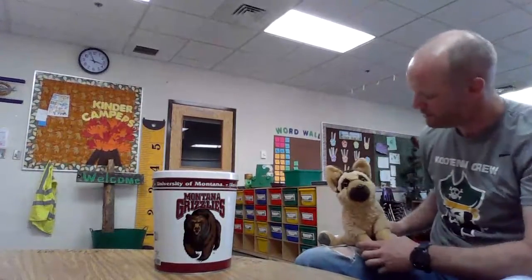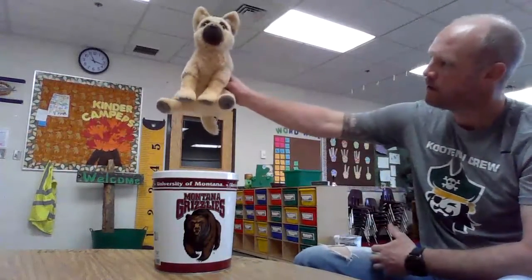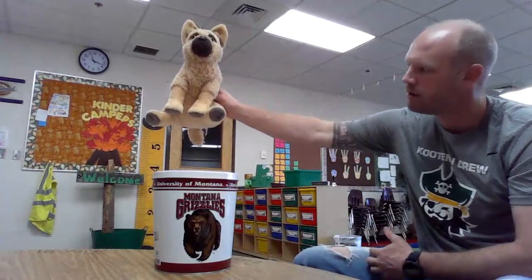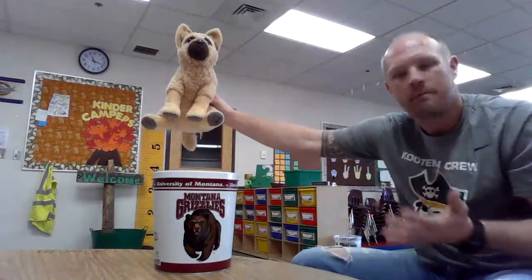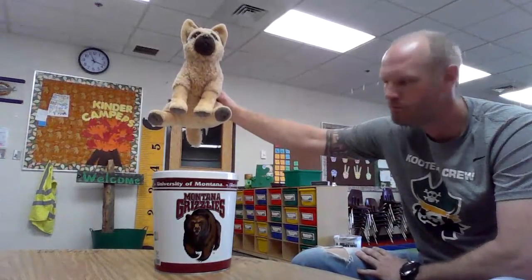Now, if Mr. Riley puts Puppy back on his lap, and then he puts Puppy right here. Now, Puppy can't float up in the air, but how could you describe where Puppy is at? Puppy is above the prize bucket. So Puppy's above the prize bucket, and that's his position. So that's where he's at.